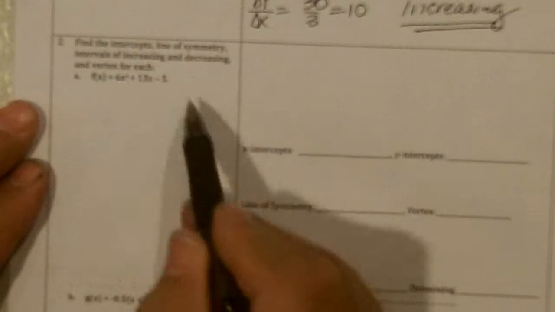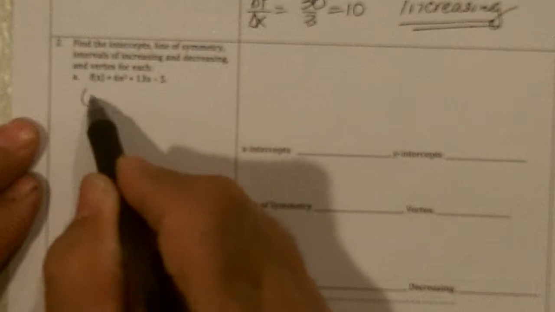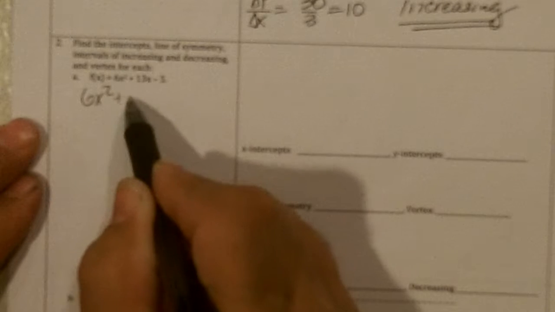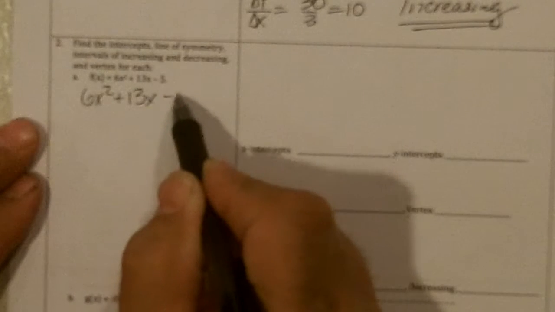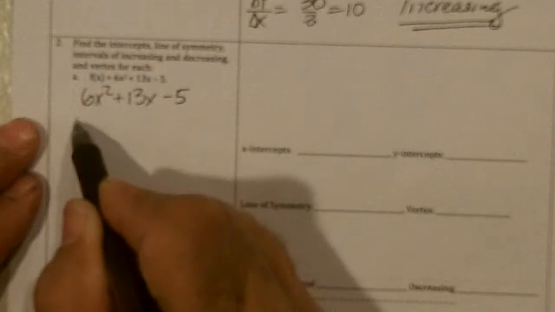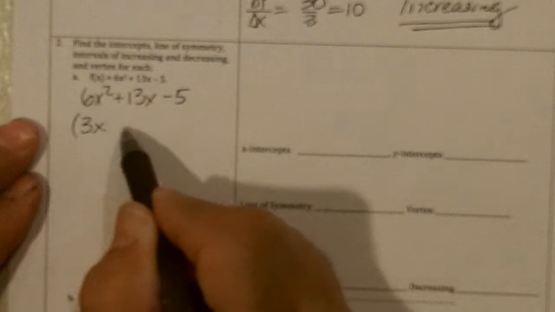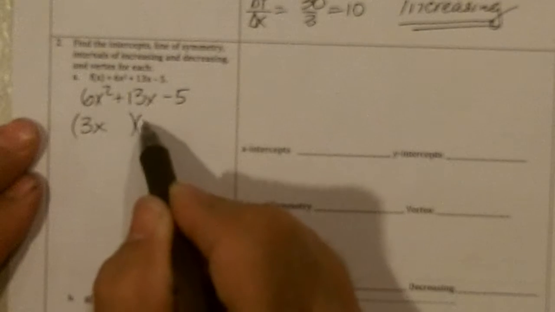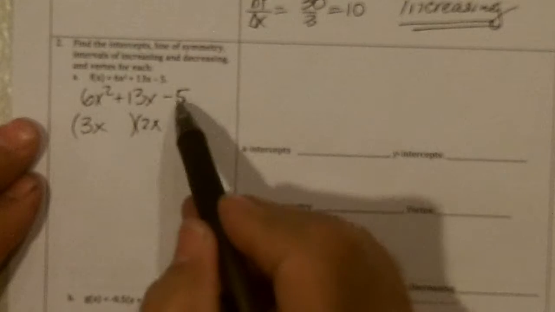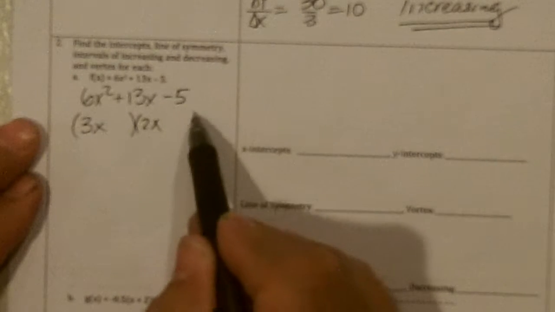Number 2. We're supposed to find intercepts. So to find intercepts, we can factor. We've got 6x squared plus 13x minus 5. We can try 3x and 2x to start with. And we've got to have 5 and 1. We're not sure where the 5 goes.